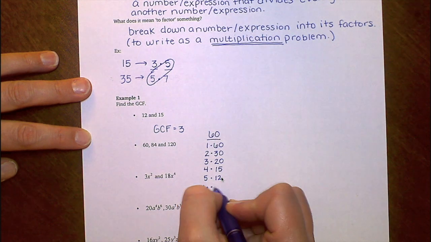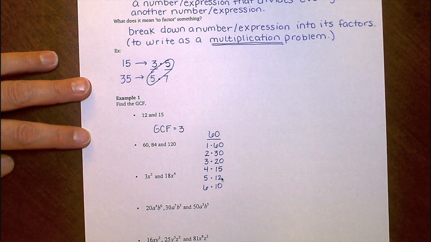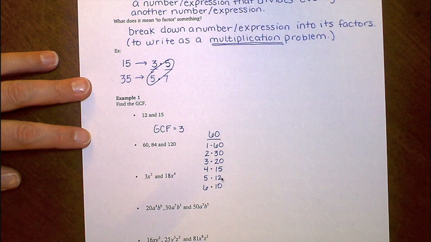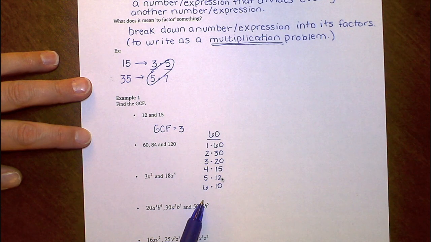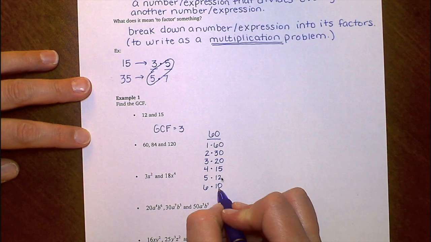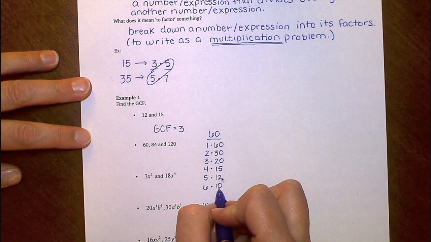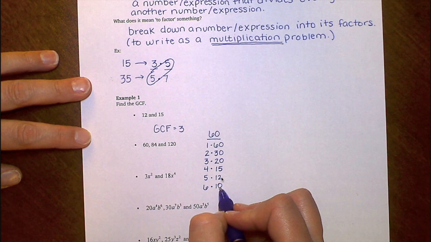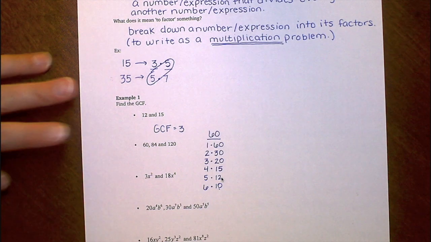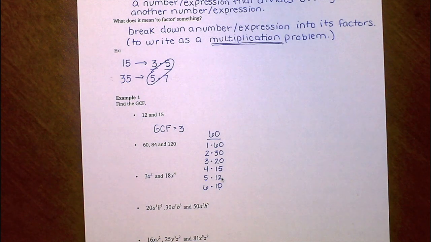60 divided by 6 is 10. Now, when I go to try 7, 7 does not divide evenly into 60, so it's not a factor and it doesn't make it on this list. Neither is 8, neither is 9. So 7, 8, 9, none of those work. The next one on my list would be 10, and 10 is already here. So the fact that I came back around to something that's over on this other side means this is a complete list. These are all the possible factors of 60.